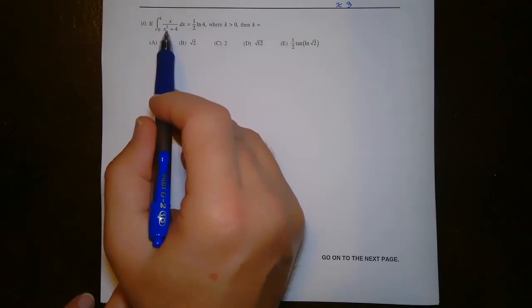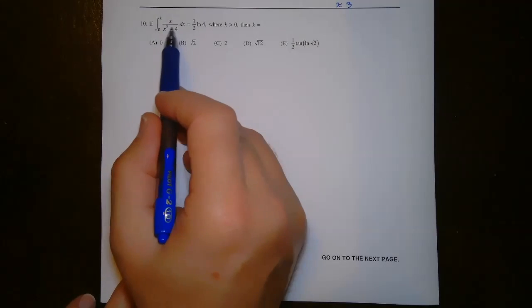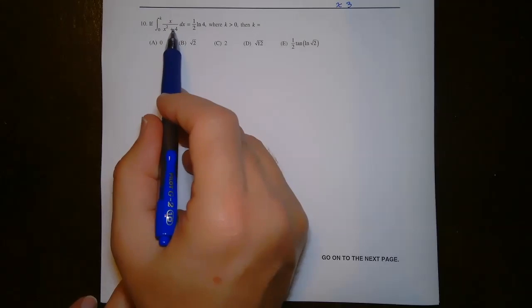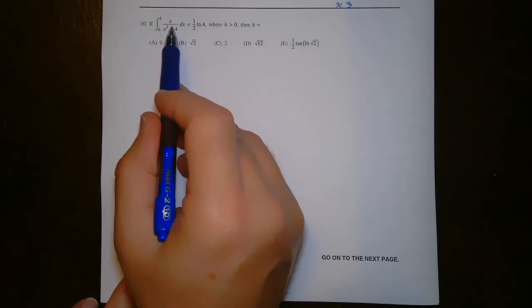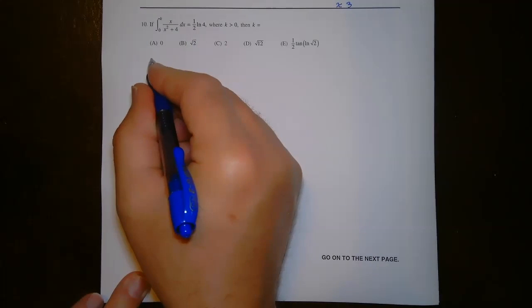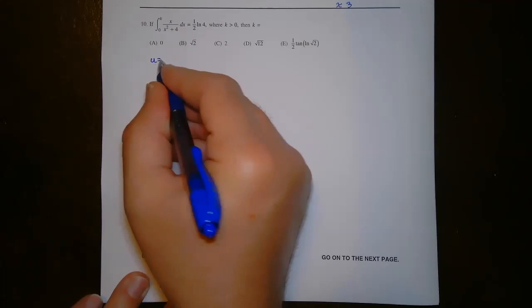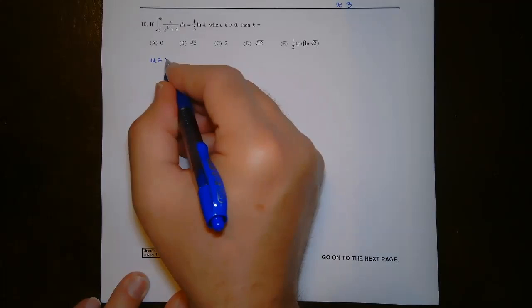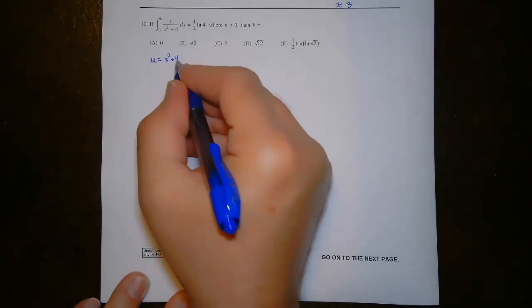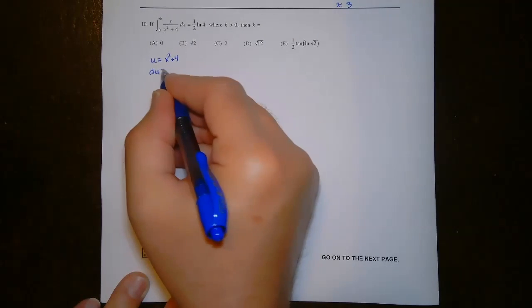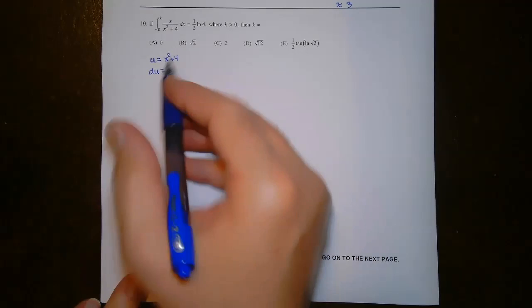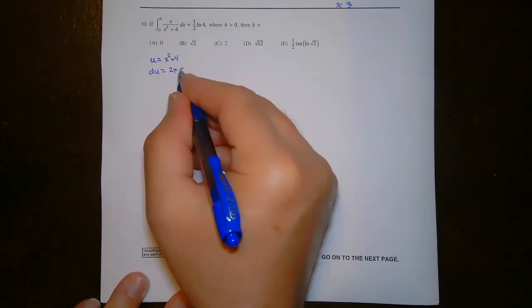And I'm looking at this, and the derivative of this would be 2x dx. So I'm picking up my x and dx if I let this be u. So I'm going to do a u substitution. I'm going to let u equal x squared plus 4, and then du would have to equal 2x dx.